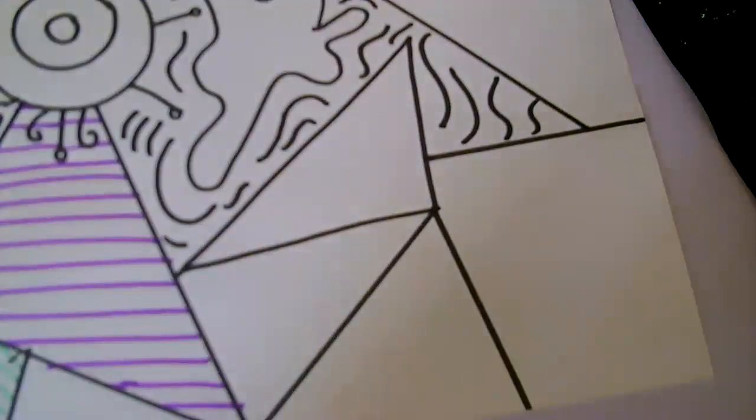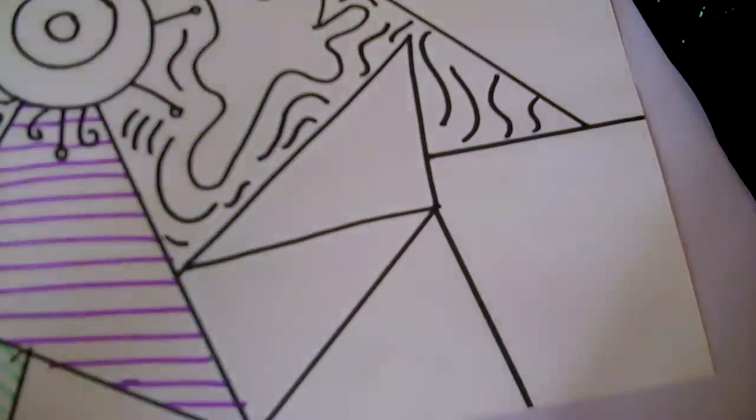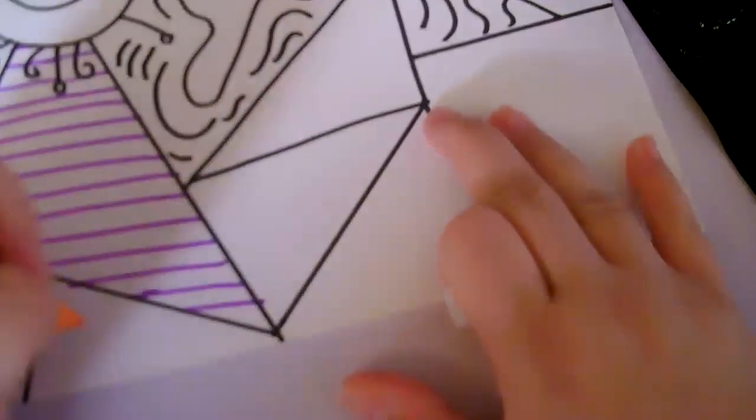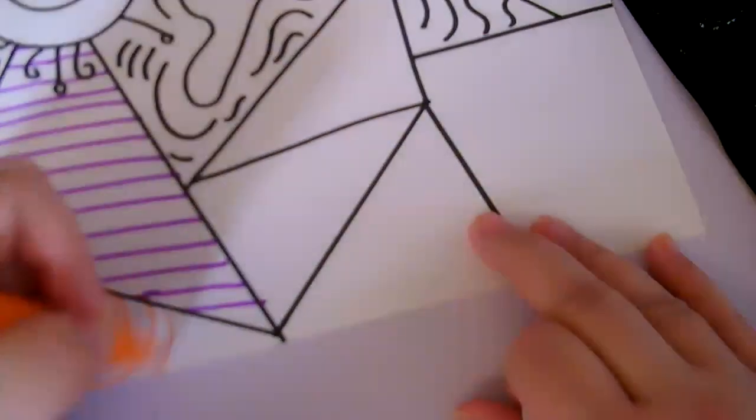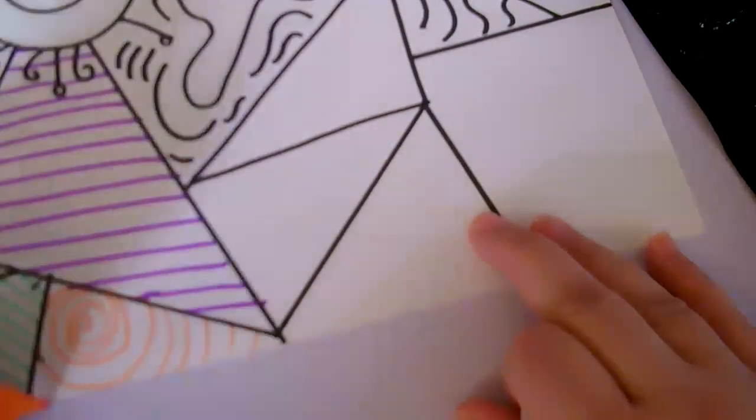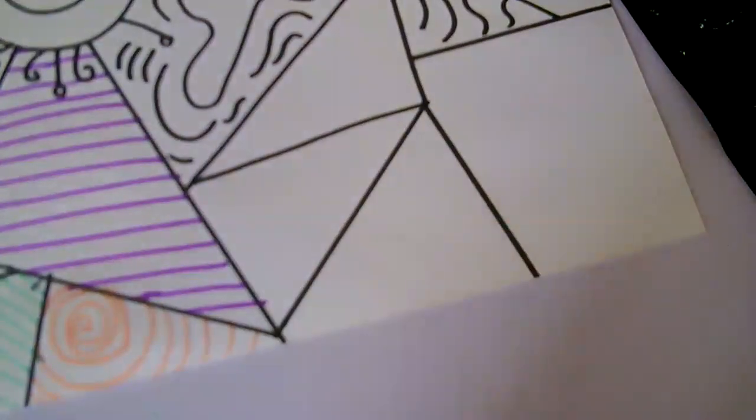Okay, now how about orange? Let's do some orange. Here's another section. What haven't we done? Let's do spirals. And so I'm just going to do a big spiral here, and it's just going to make curved lines right there. Boom. Done.